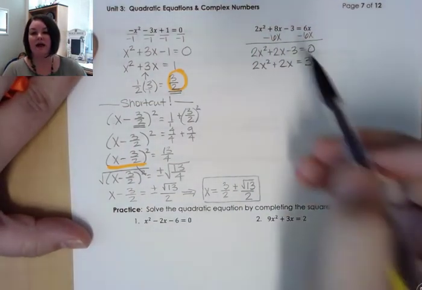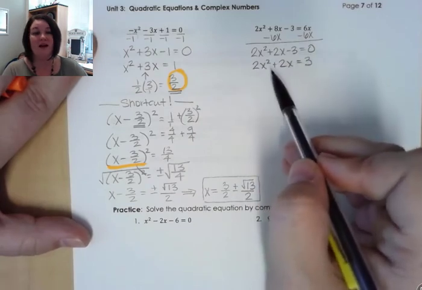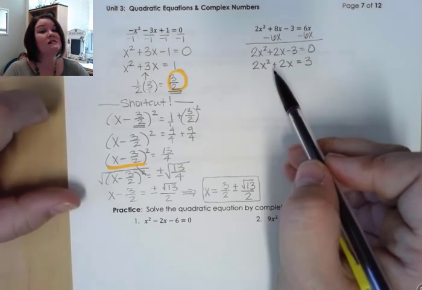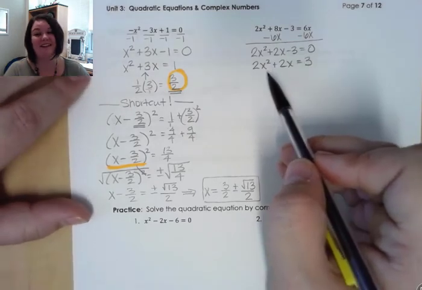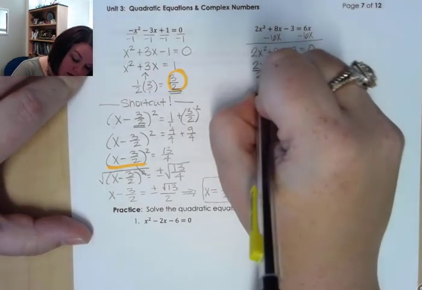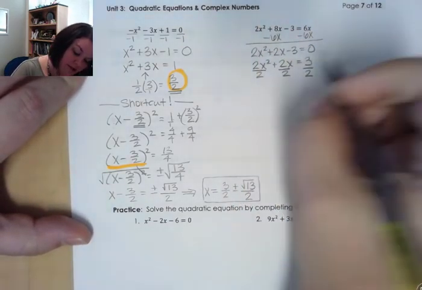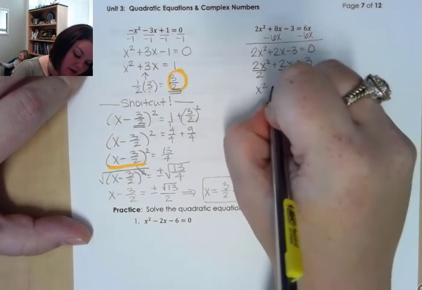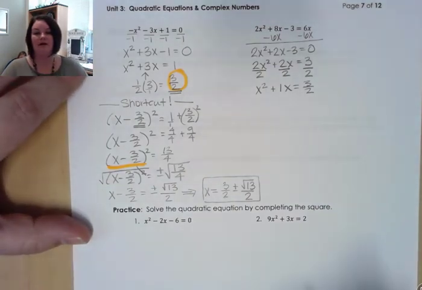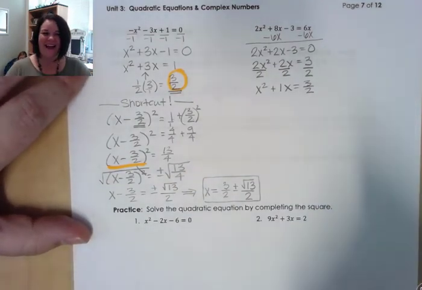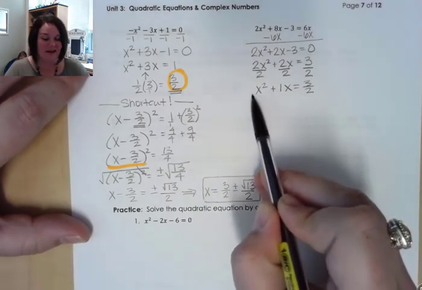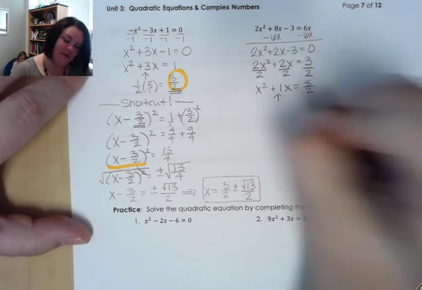Okay, all right, so I have my two x terms on the same side, but I'm still not ready to complete the square yet. Why? Because my leading coefficient's not 1. Has to be 1. So I'm going to go ahead and divide off that coefficient. So now I have x squared plus 1x equals 3/2. Okay, now that I have just my x terms on this side and my leading coefficient is a 1, I can go ahead and start completing the square.